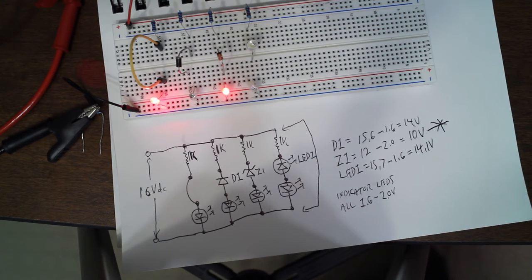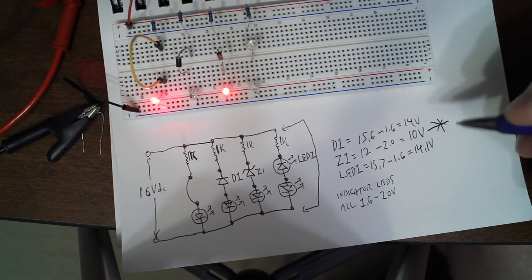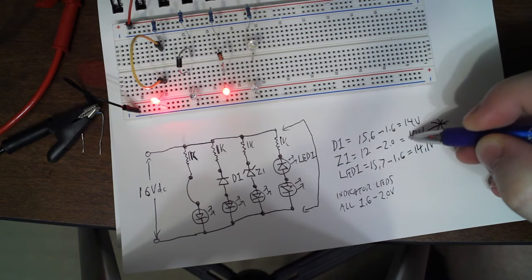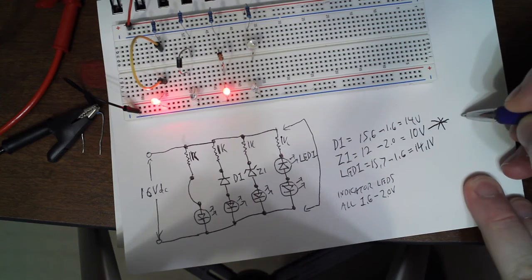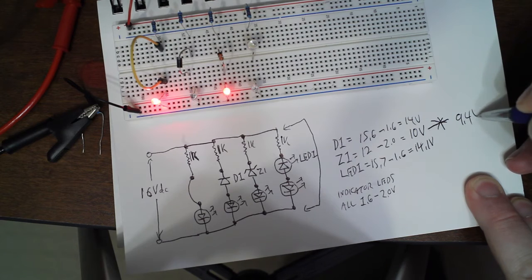Now, if you do the math, what you'll realize is that if my meter was measuring 0.4 volts below the 16 volts that the power supply is actually putting out, that also means that the true voltage across the Zener diode is probably 9.4 volts.